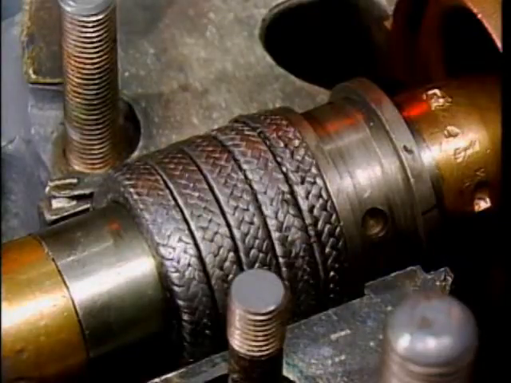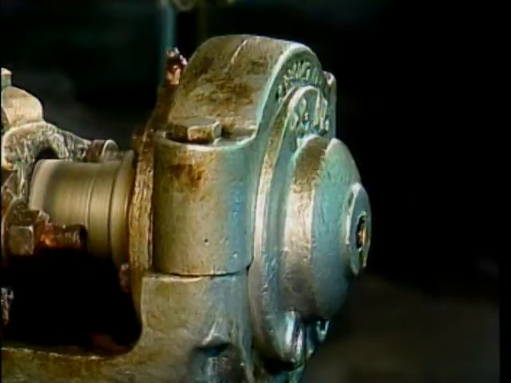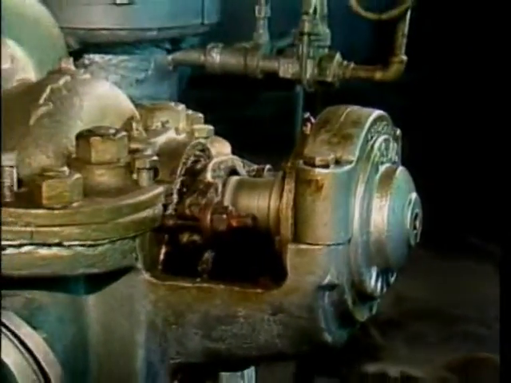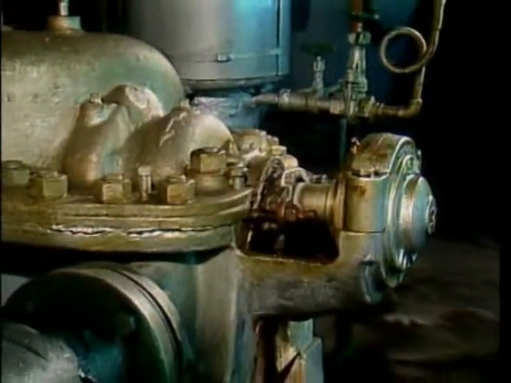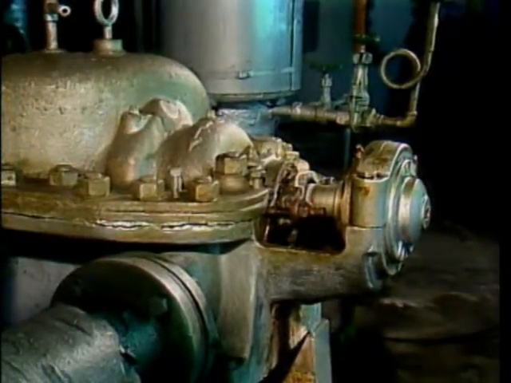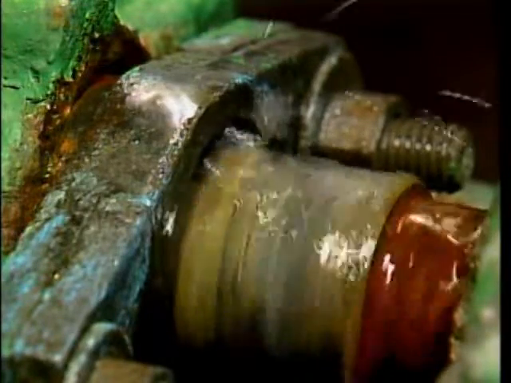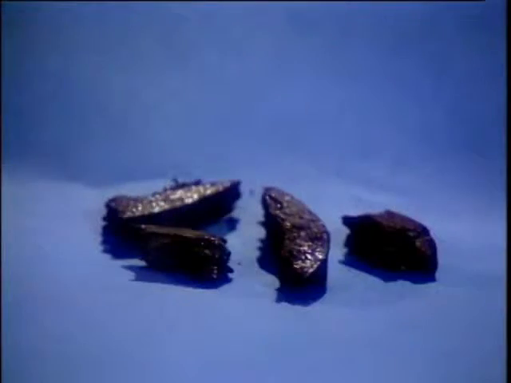Packing is a flexible material that fits into the space between the shaft and the casing. When packing is used, a small amount of process liquid is allowed to leak through. The leak-off acts as a cooling mechanism to remove heat from the packing. If too much leak-off is allowed, the efficiency of the pump may be affected. On the other hand, if too little leak-off is allowed, the packing will overheat, dry out, and possibly burn.